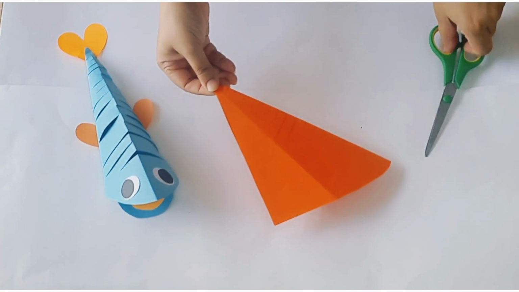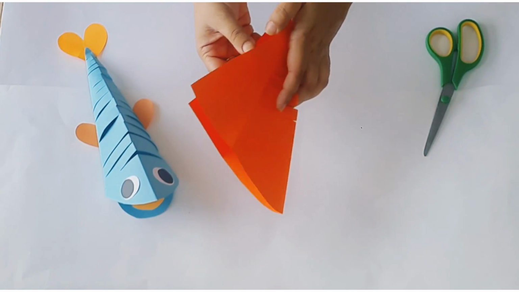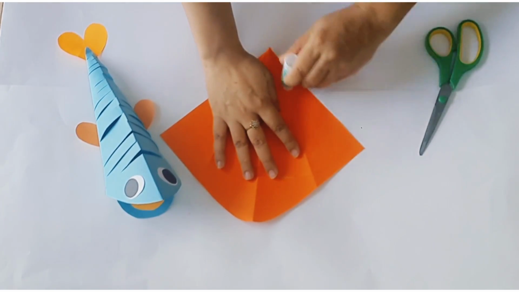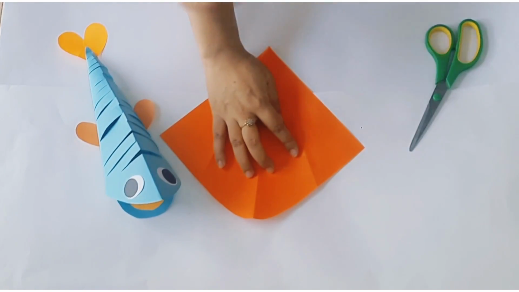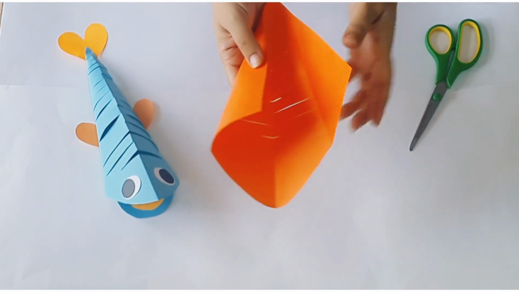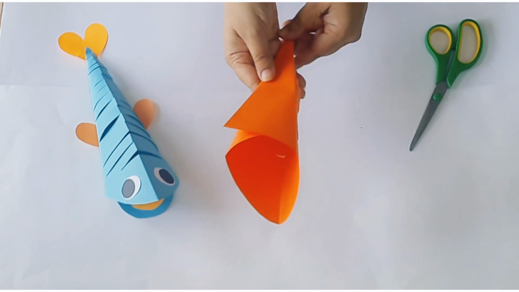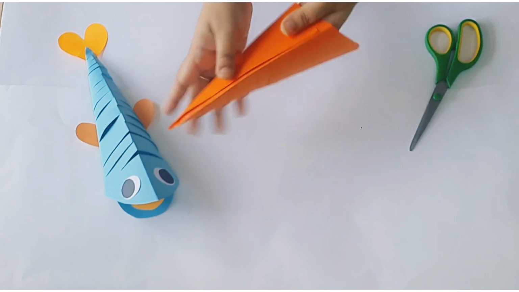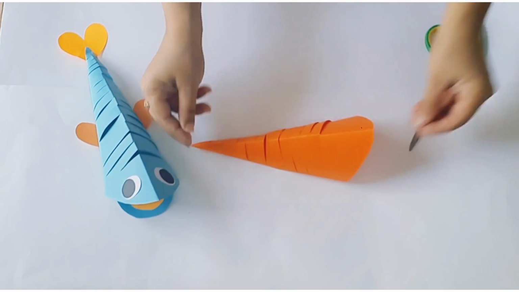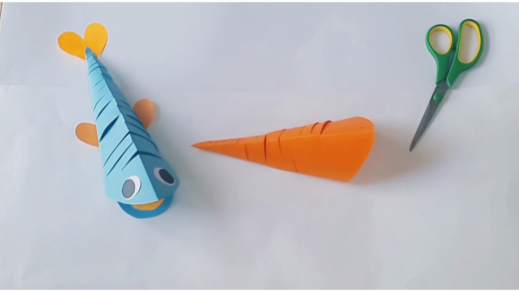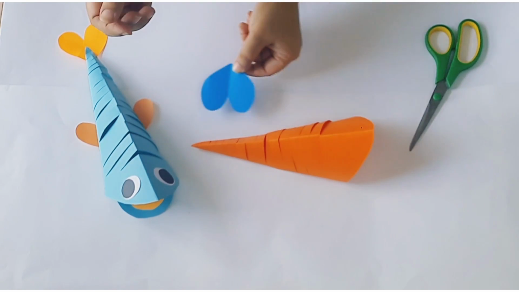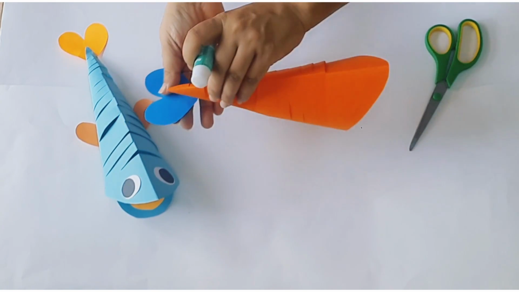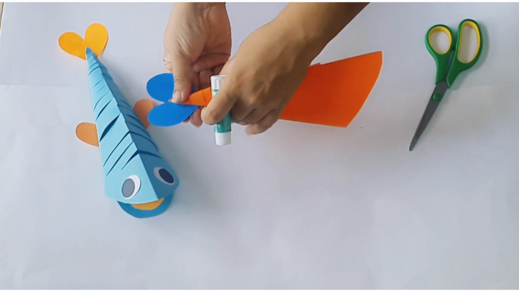It's done. Now it's time to apply some glue and stick these two triangular parts together like this. The body of the fish is ready. Now let's stick the tail. We need heart-shaped paper to make the tail. Apply some glue and stick like this.